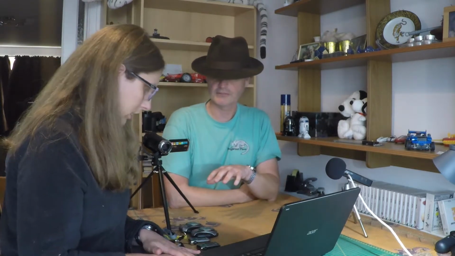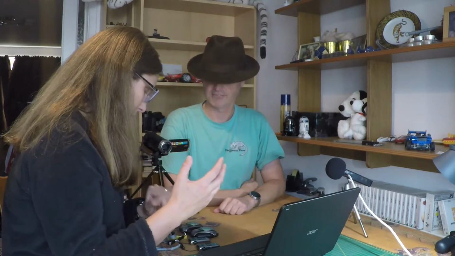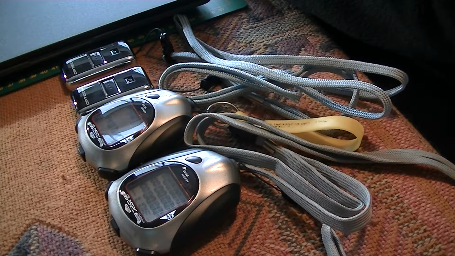How do we get the information from all bits of equipment into the system? Right, okay, so the first thing that you need to do is, when we first got given all the equipment, we were given cables. Yay, cables. So you need to make sure you've got all the relevant cables. The stopwatches and the barcode scanners take different cables. Obviously. It'd be too easy if they took the same one.